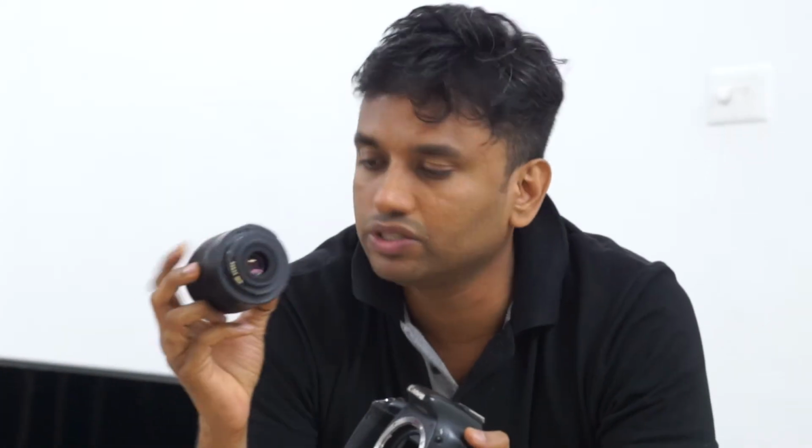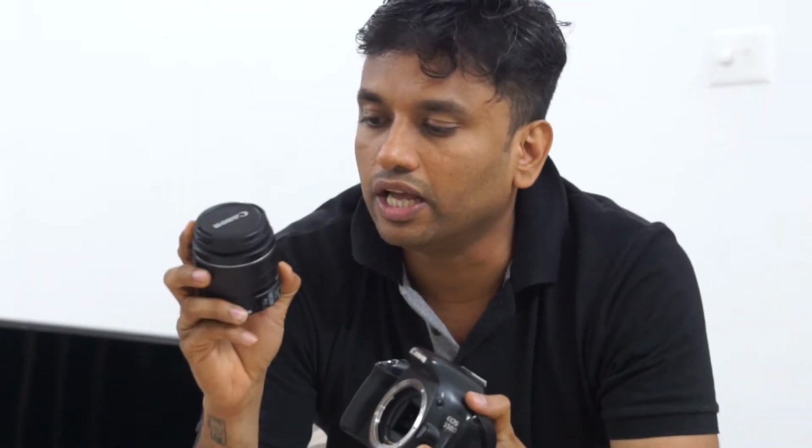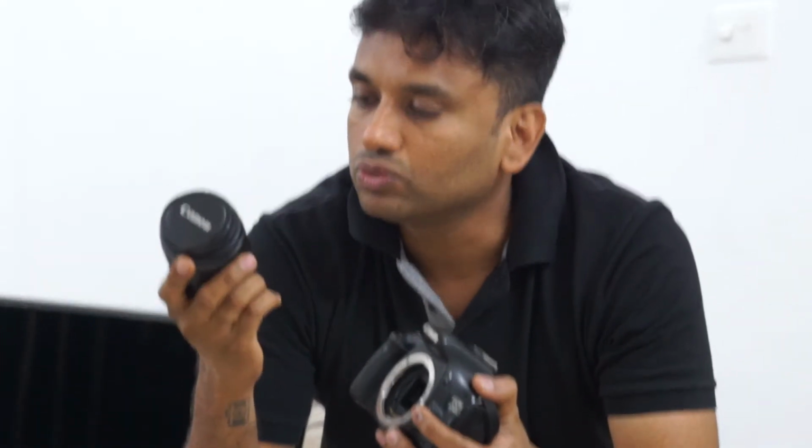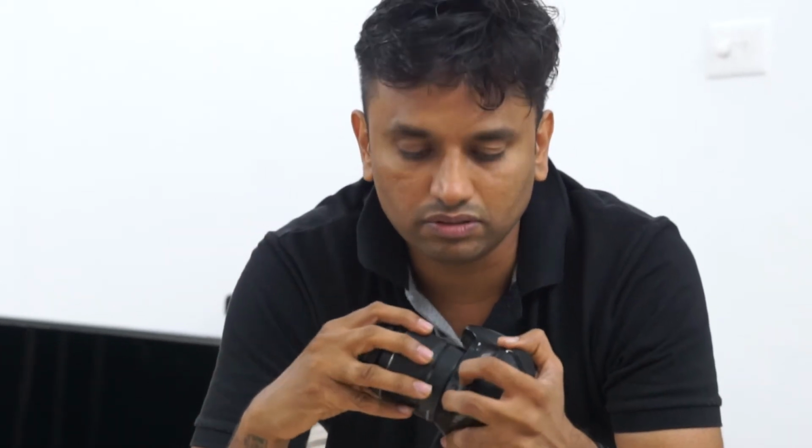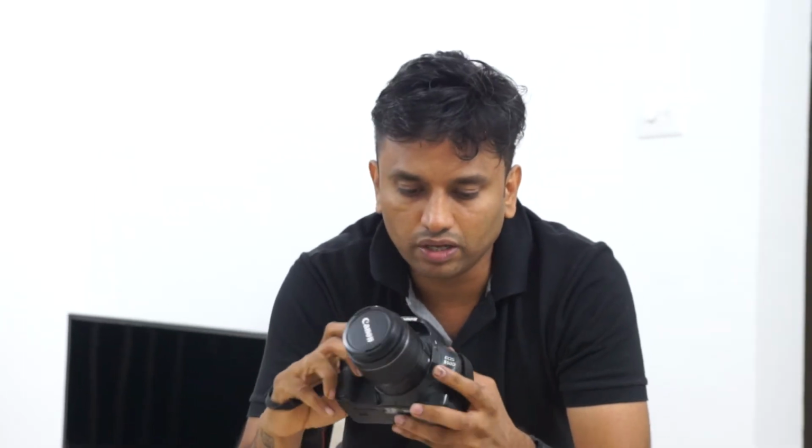As I said, this is the Canon 550D, and you just need to press this button to take this lens off. So this is your lens, which is 18mm to 55mm. When we say mm, friends, it's nothing but your focal length, the distance between your lens and the sensor. So yeah, I've got this body.